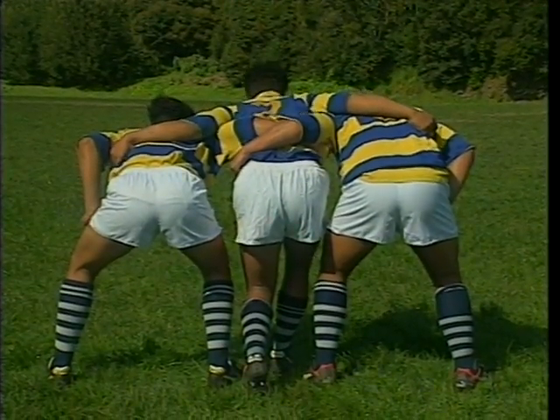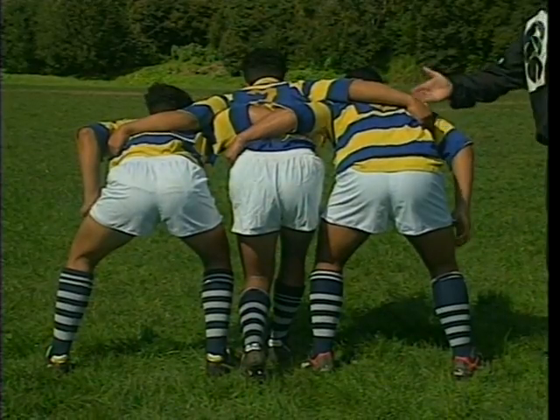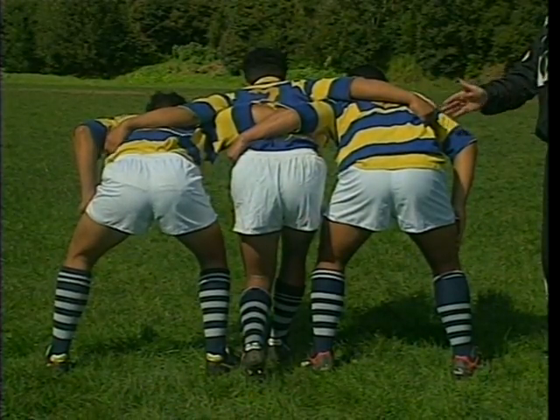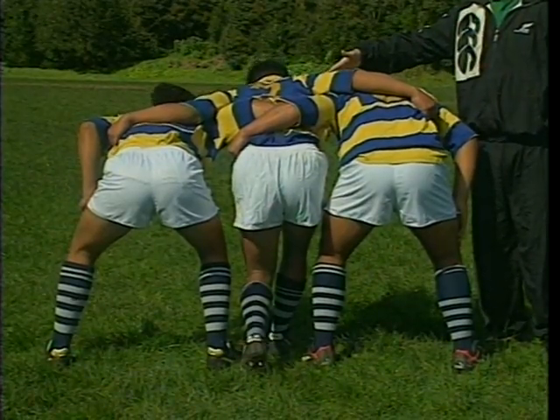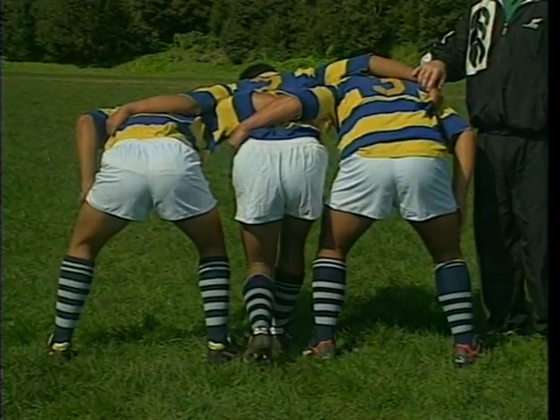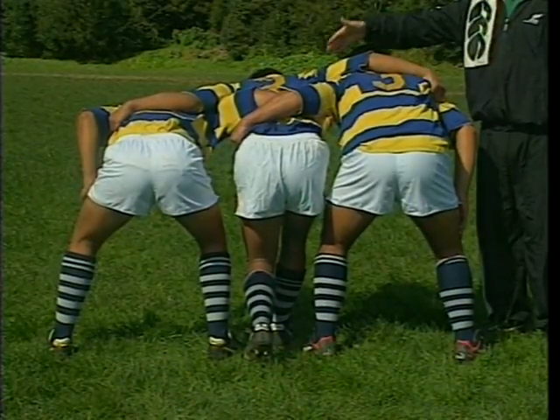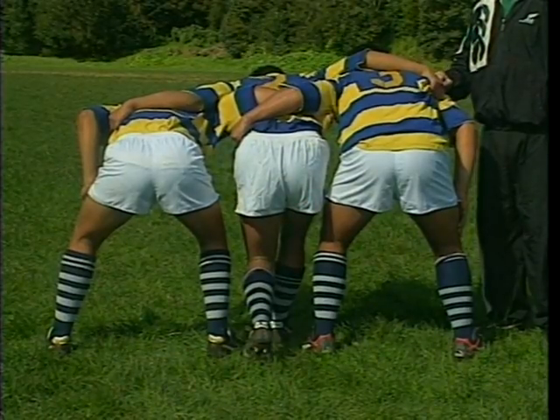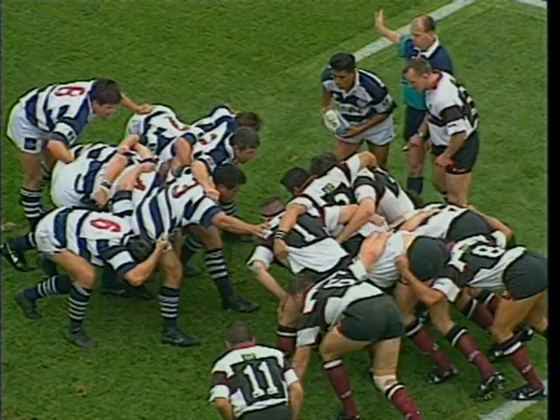The position of the arms of the hooker can be in a mid-body position, or if he wants his own shoulder to sit higher on the shoulders of the prop, he may prefer to move his hands up the body of the prop that he's binding on to get a higher shoulder position. Note the binding of the blue and white hooker compared to the binding of his opposite.